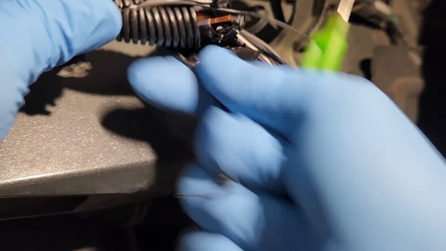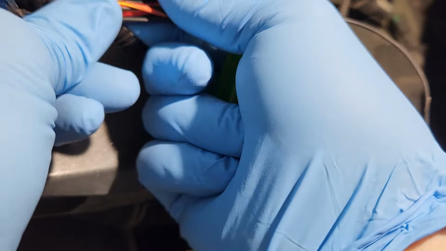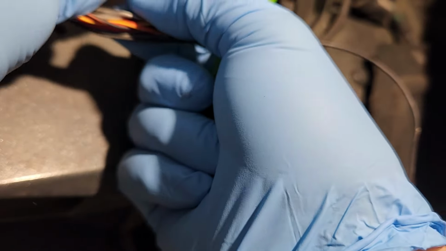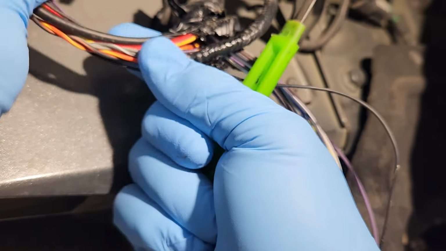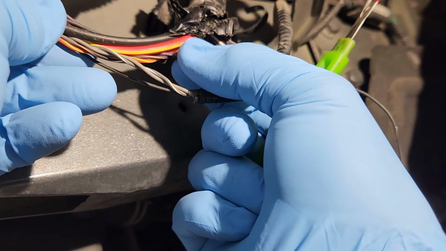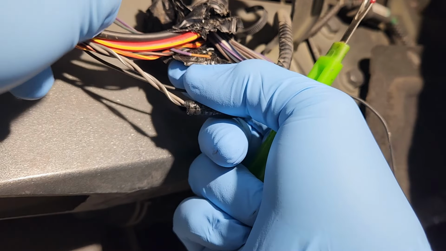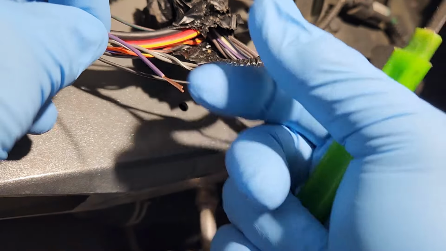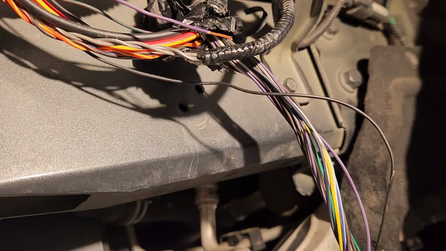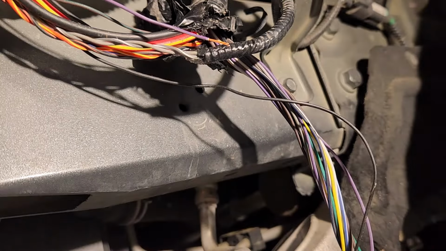About pulling this tape out. There we go. Now we got our wire right here. So now I'm going to cut it back into here, splice into it, then make that bend with new wire.